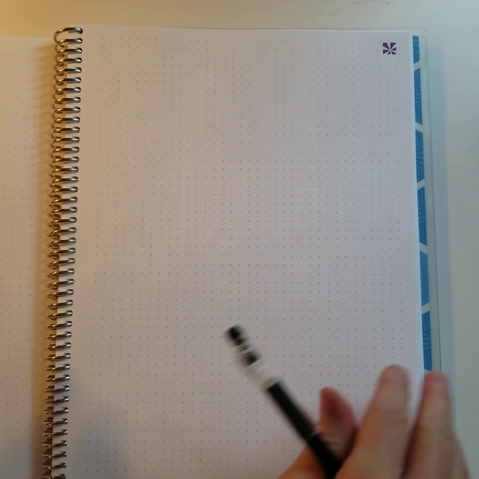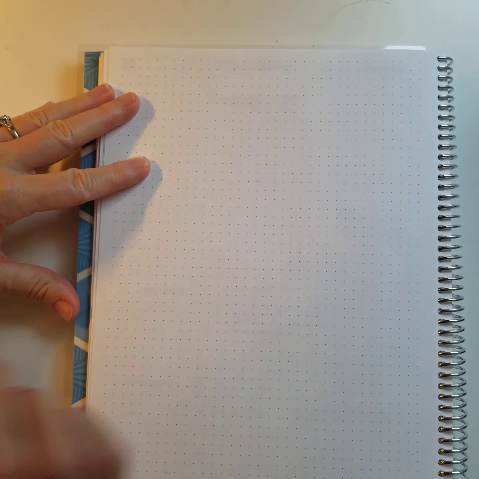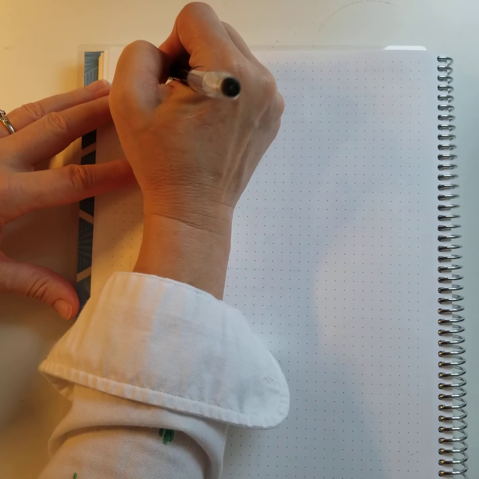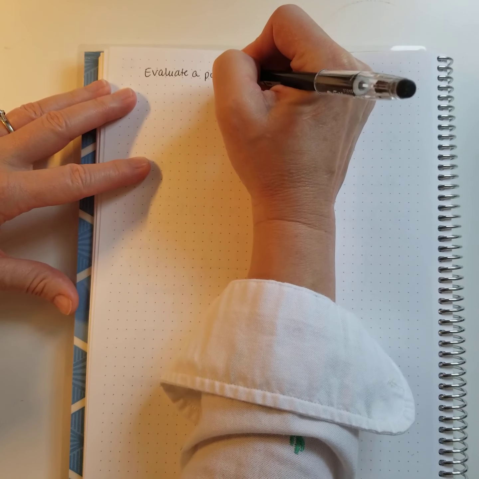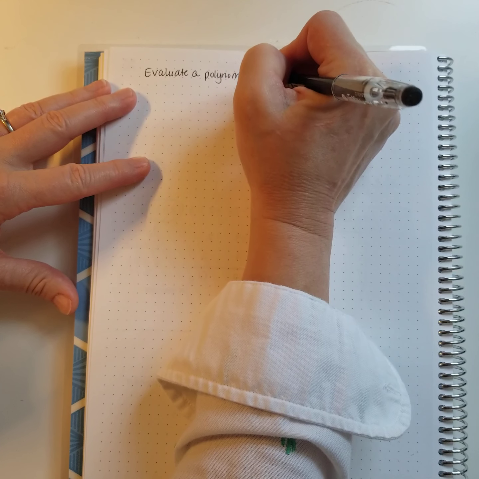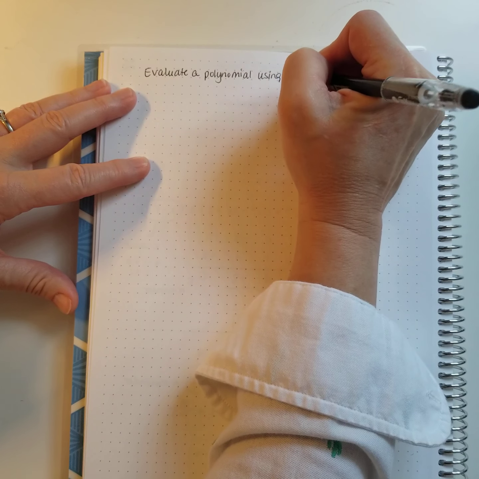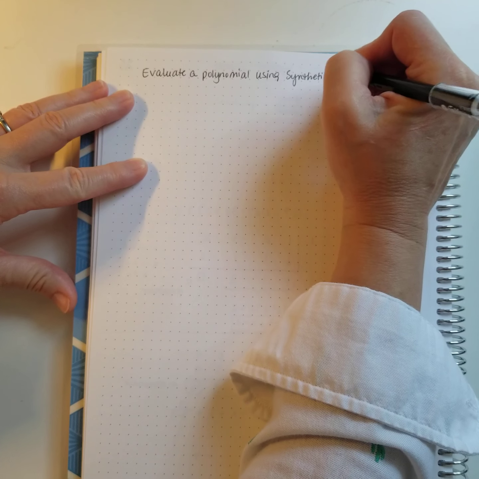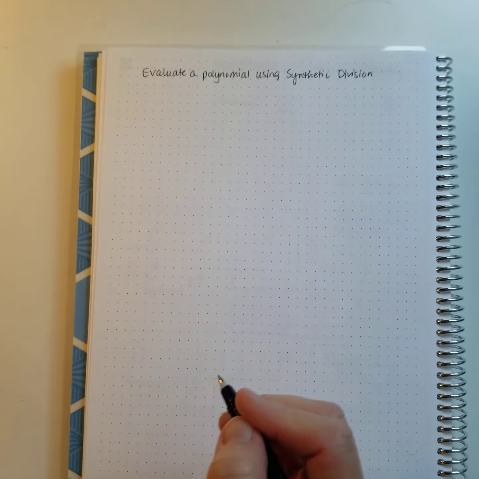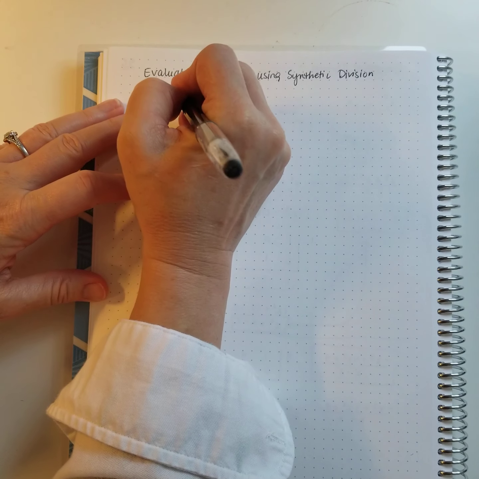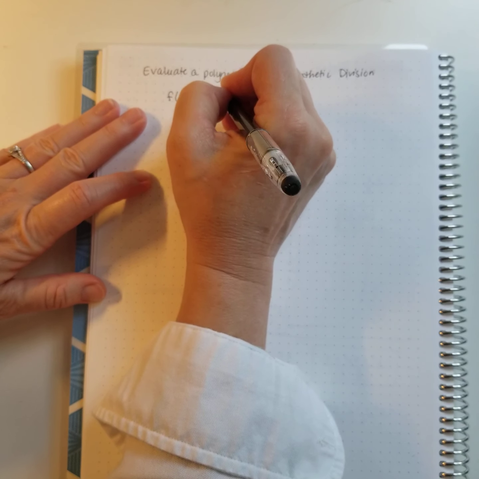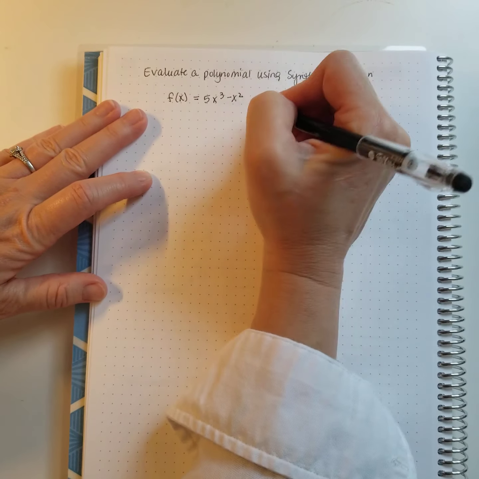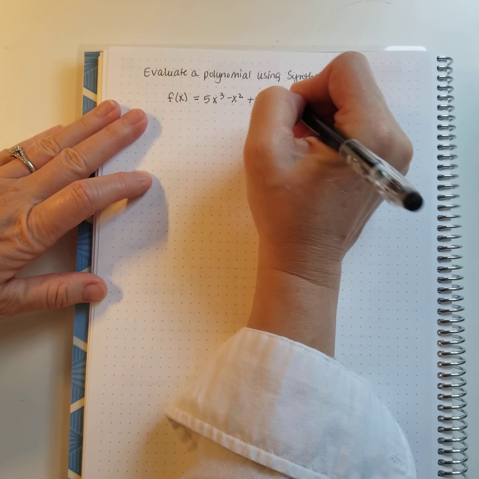Using synthetic division to evaluate a polynomial. So for example, let's say we have a function, f of x equals 5x cubed minus x squared plus 13x plus 29.